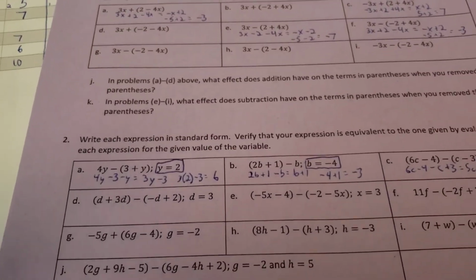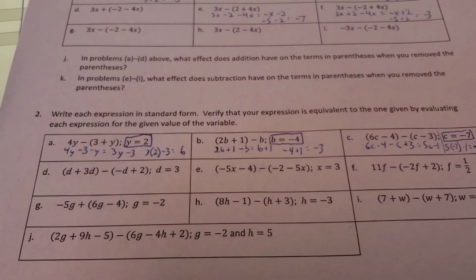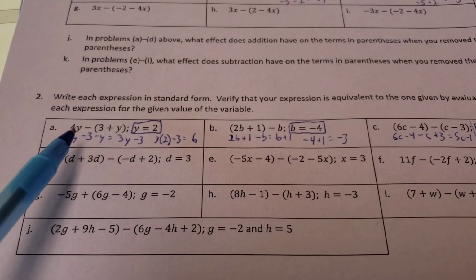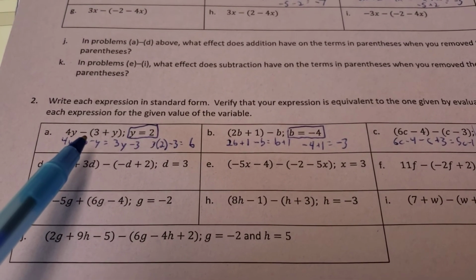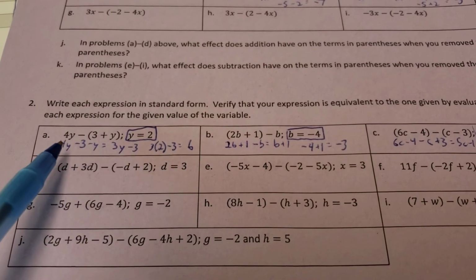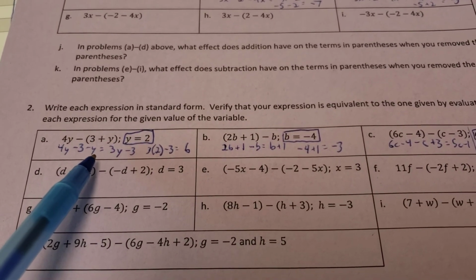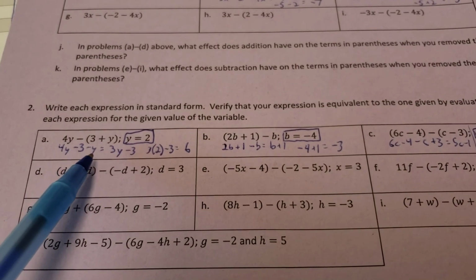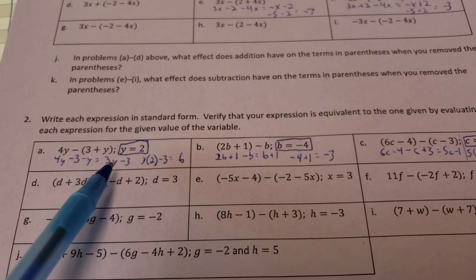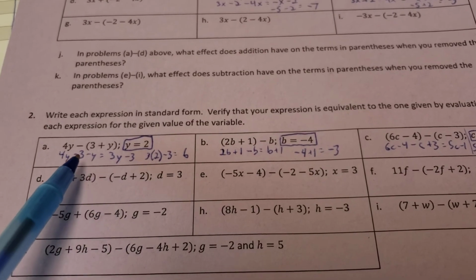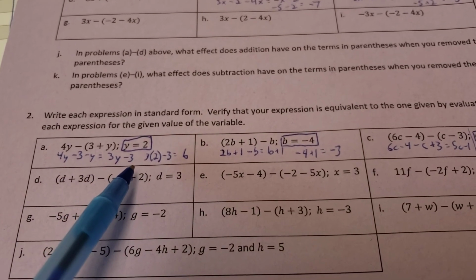And a couple more here down towards the bottom. These ones have different values every time. I got 4y minus, then I got 3 plus y. So that becomes 4y minus 3, and then minus this y. Well, 4y minus y, it leaves me with 3y's. I always try to have the letters out front first. And then there's no other thing other than the minus 3, so minus 3.